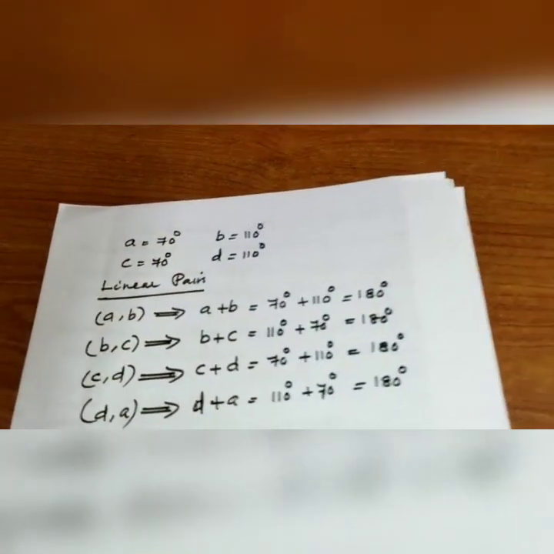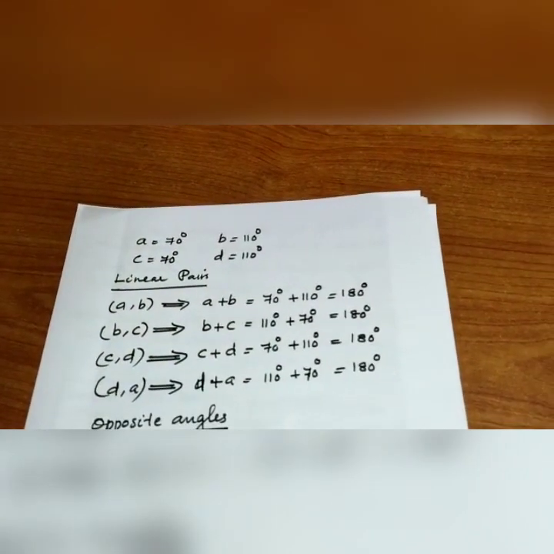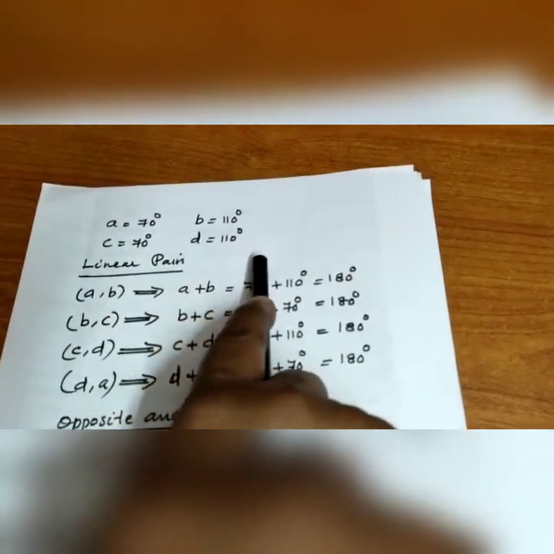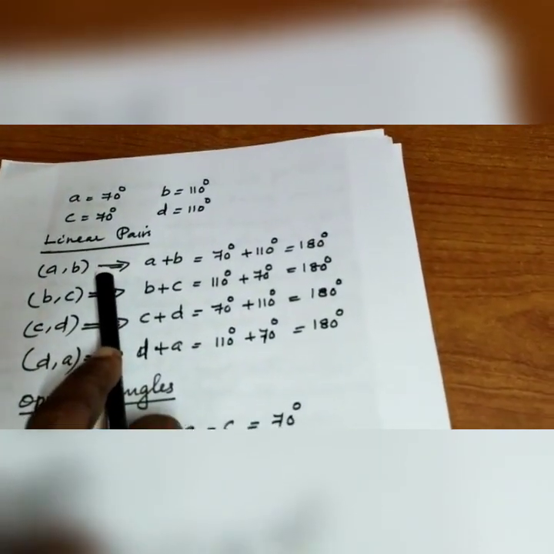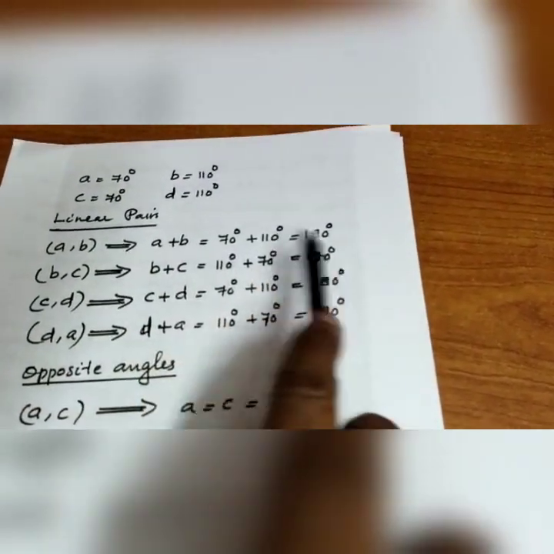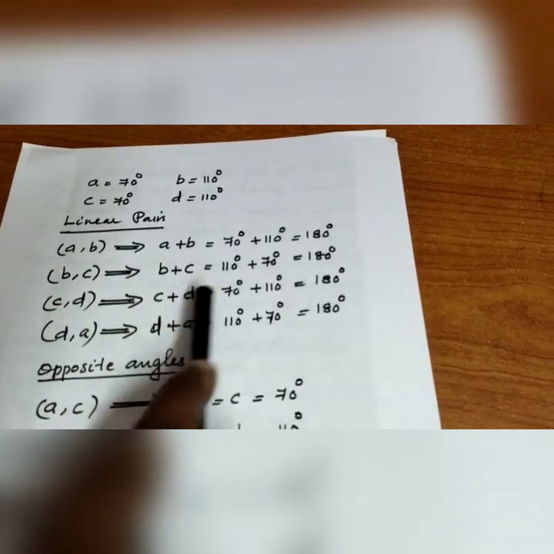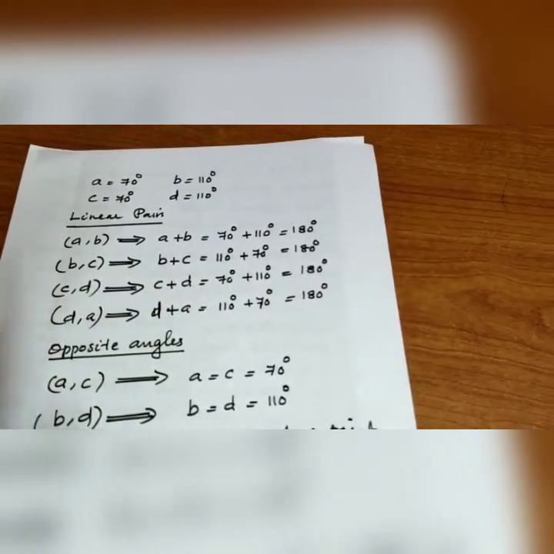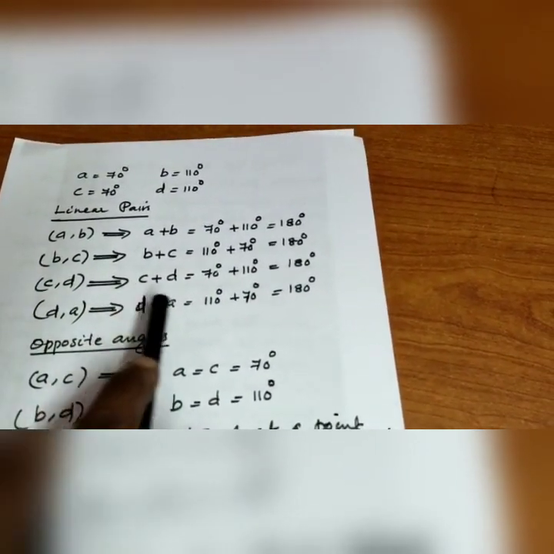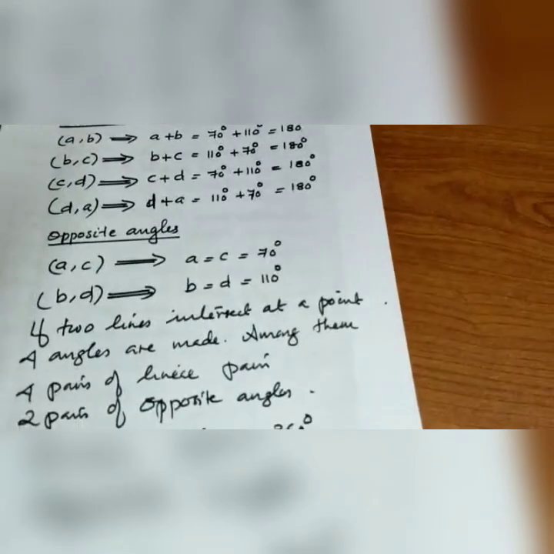Angle A is equal to 70 degree. B is equal to 110 degree. C is equal to 70 degree. D is equal to 110 degree. A and B are linear pairs. A plus B is equal to 180. B and C are linear pairs. B plus C is 180. C and D are linear pairs. C plus D is equal to 180. D and A are linear pairs. Then D plus A is equal to 180.